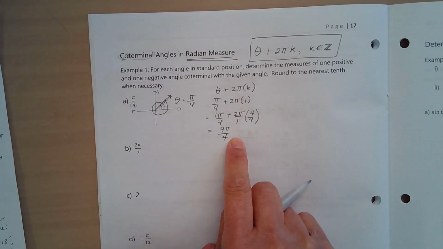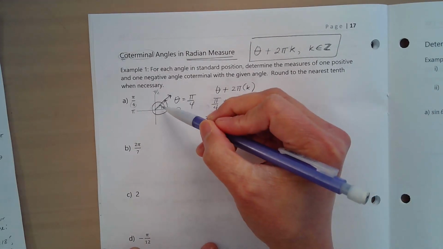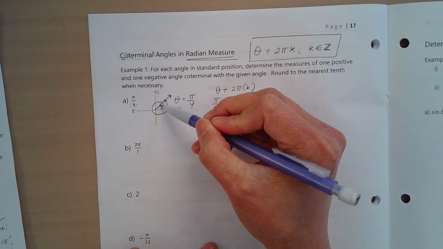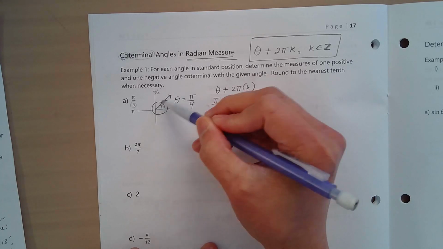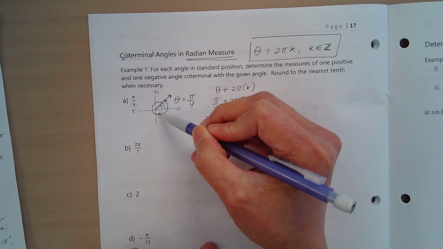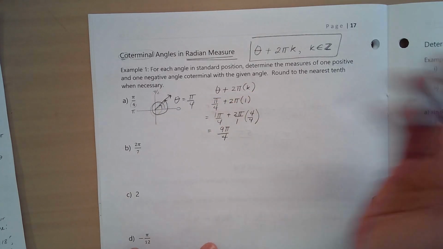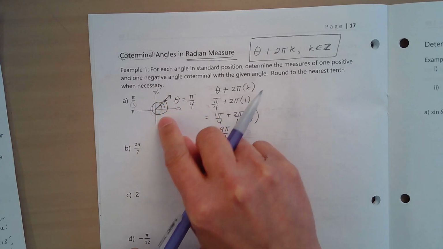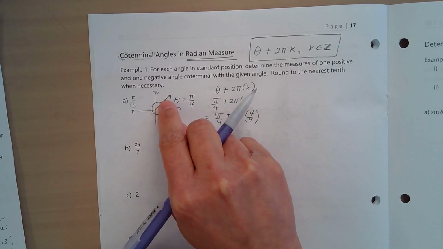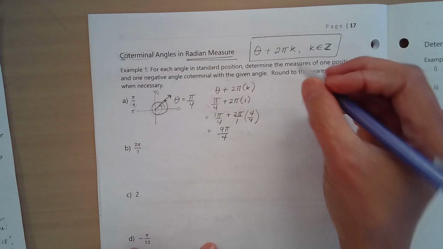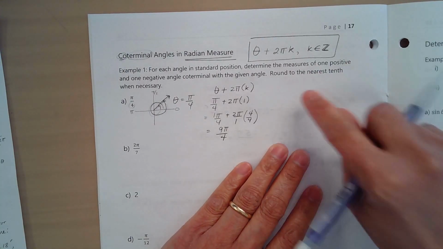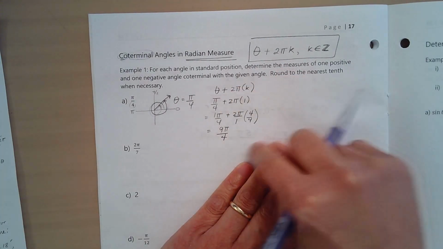Now, that's a positive. What about the negative? This is where pi over 4 is. We're going to go all the way around, 2 pi this way. So k would be -1 full rotation.